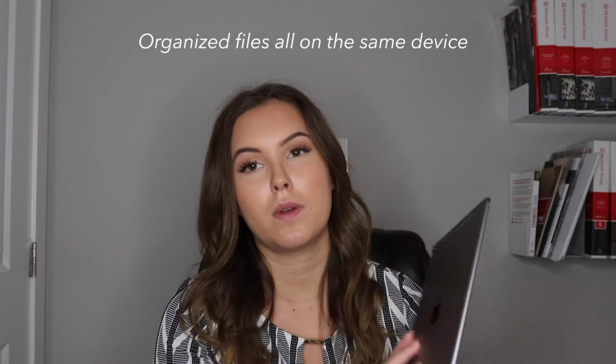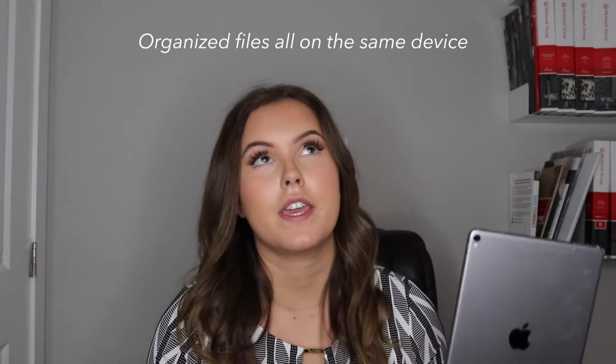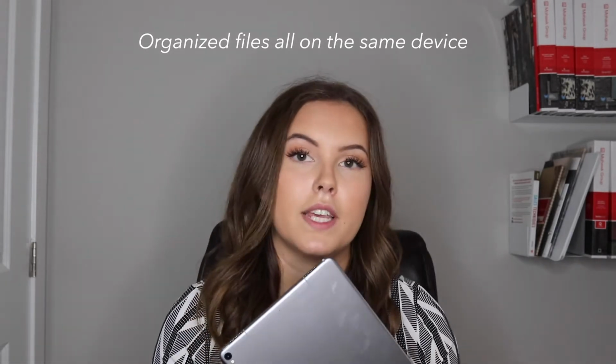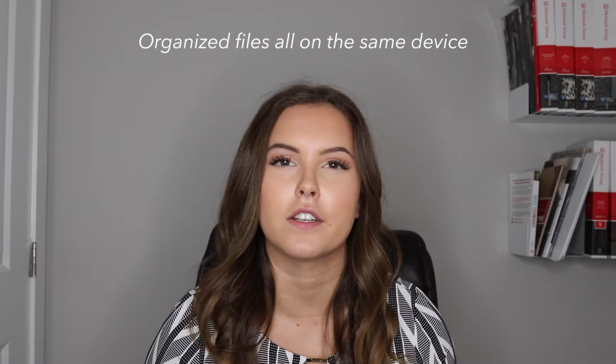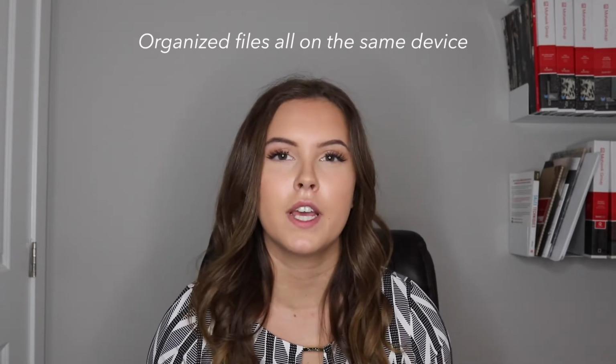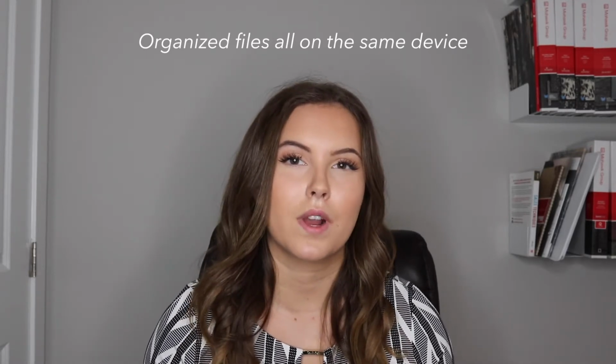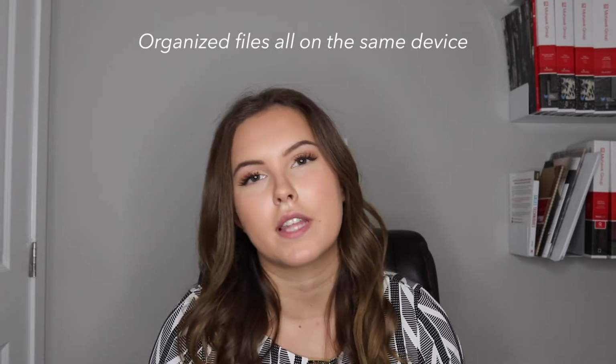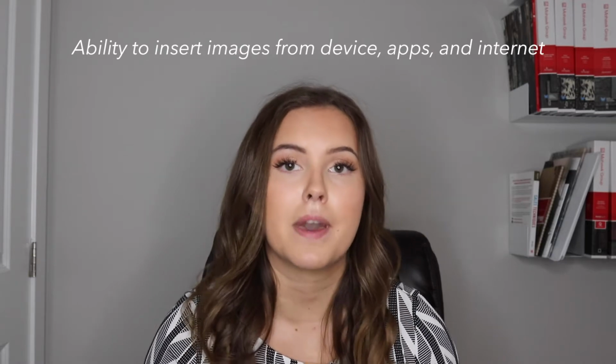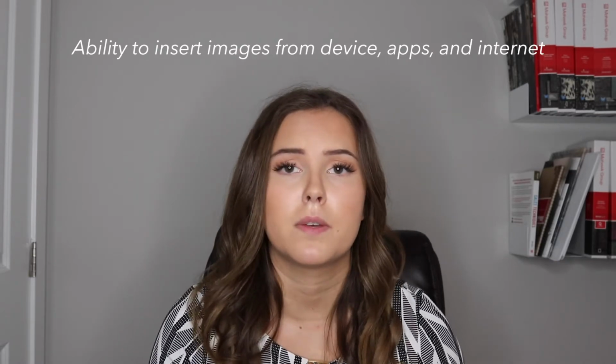you can have all of your files and all of your information all in one place. So having everything in your iPad will save you from having to go transfer files from your laptop or your phone, and it really helps with organizing all of the details of the project that you're working on, as well as being able to maybe download photos or collections that you want to feature in a video off of ShowPad. You can also easily download those onto your iPad or onto the cloud and upload them to a video.